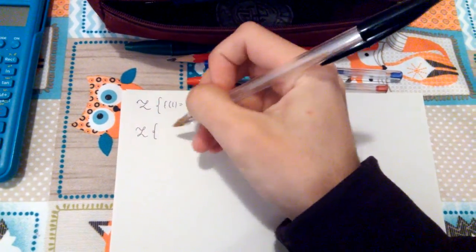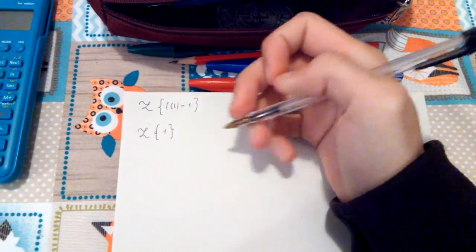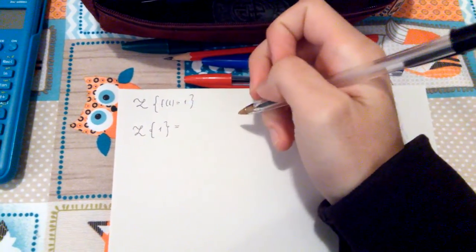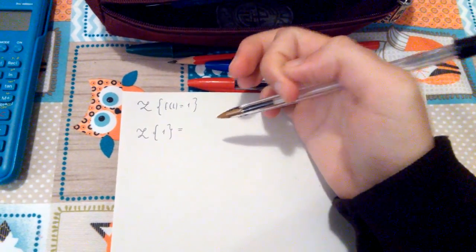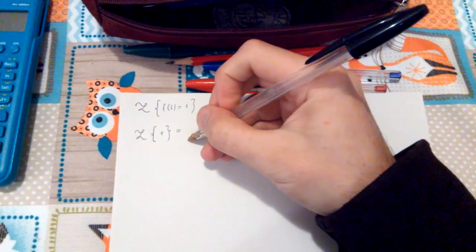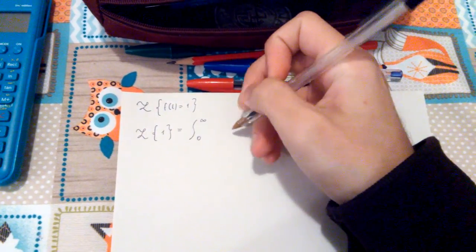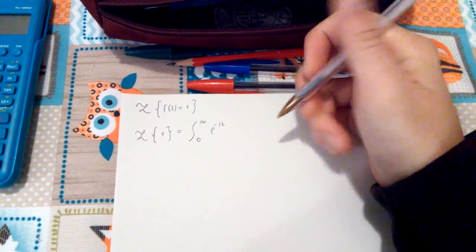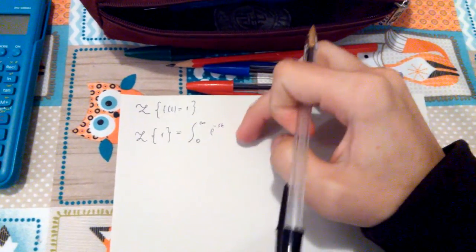Well, first, we're just going to apply the definition of the Laplace transform. So what's the definition of the Laplace transform? The definition is the integral from 0 to infinity of e to the negative st. You're going to have to memorize this, and it's going to become your best friend.